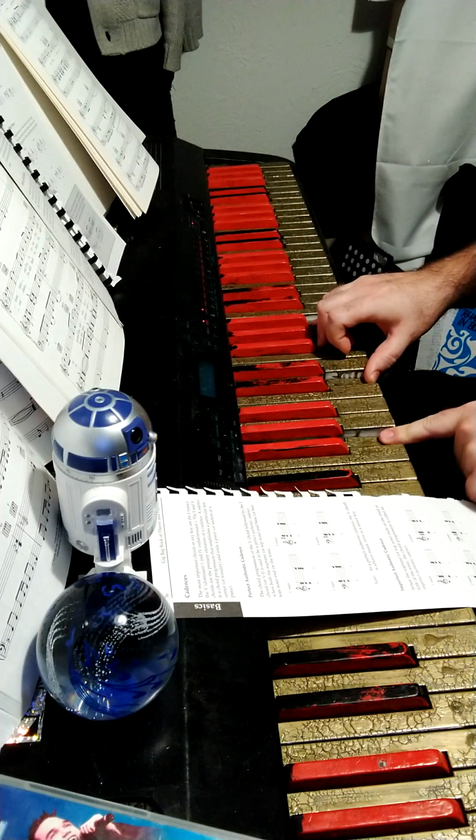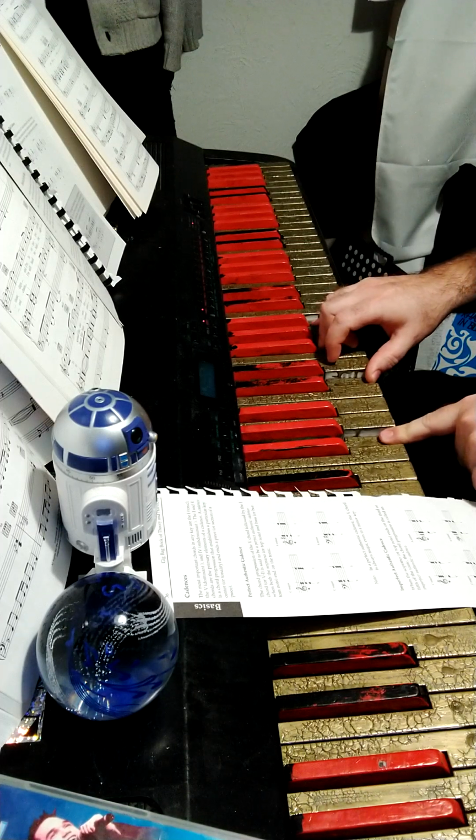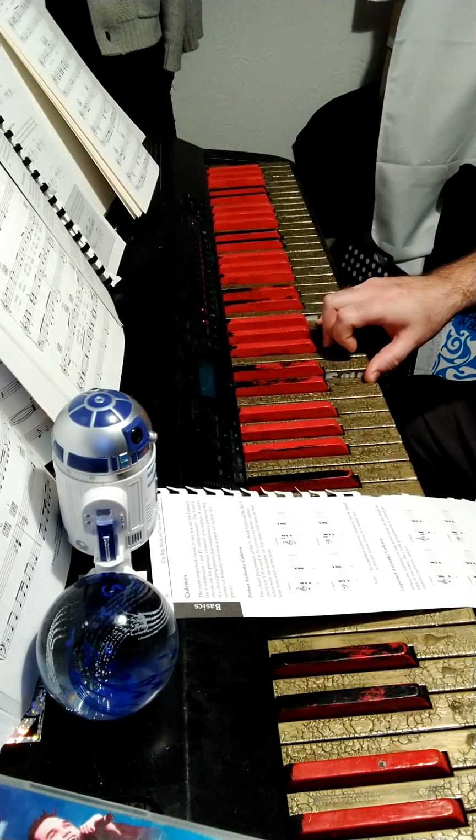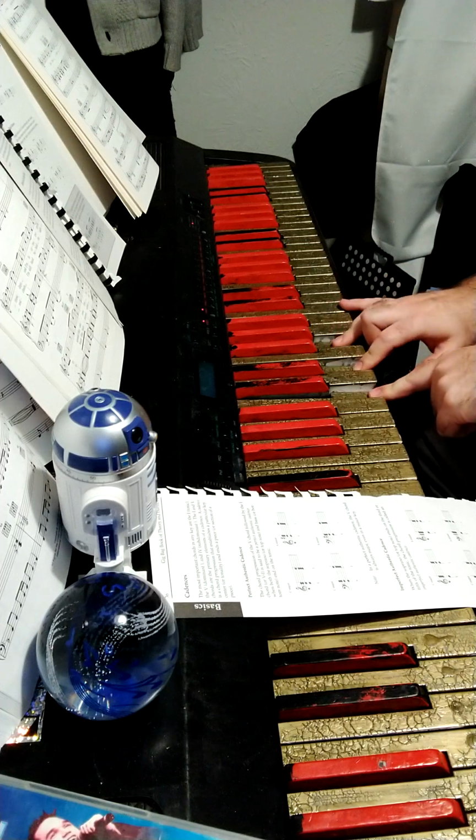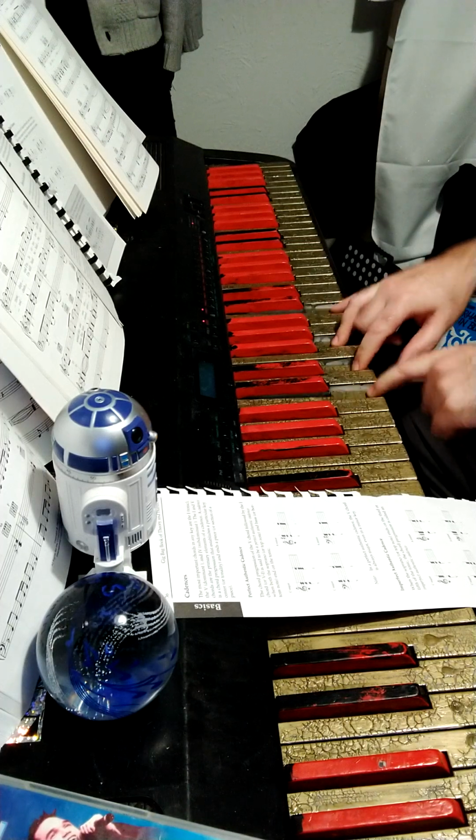Oh, okay, the tonic is the C chord, the number 1 chord. So the V is the G, and then the C is the C, the E, the G, and then the C again at the top.